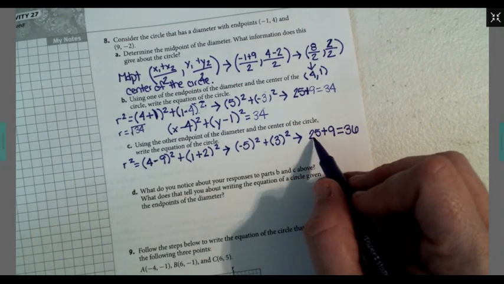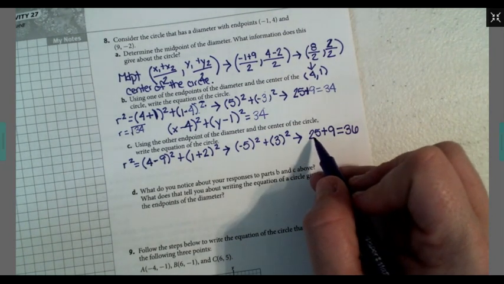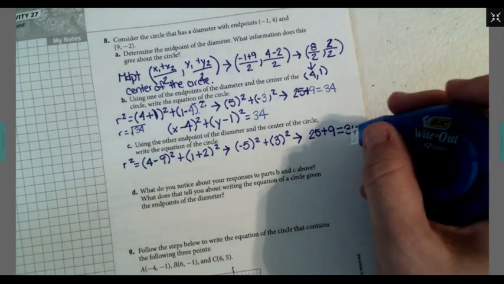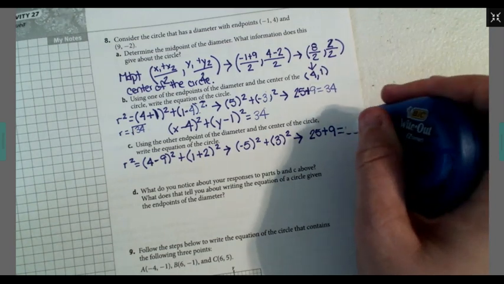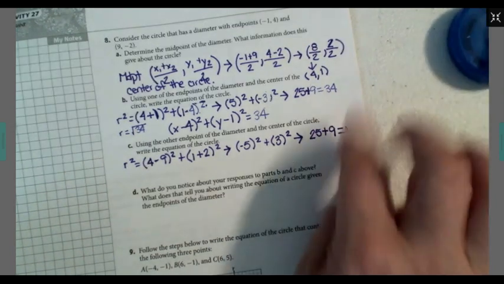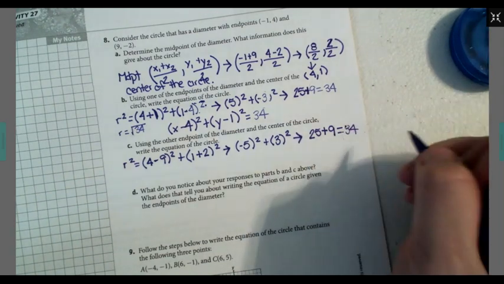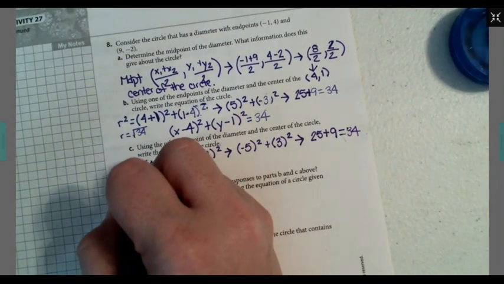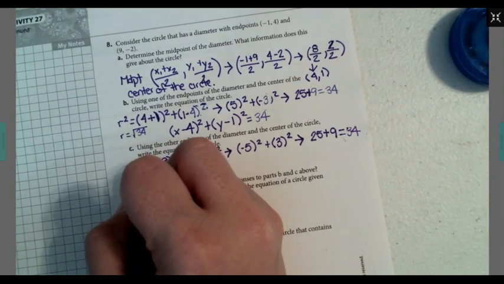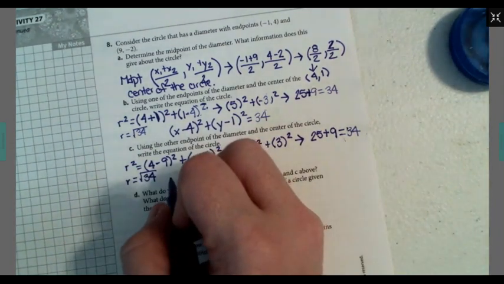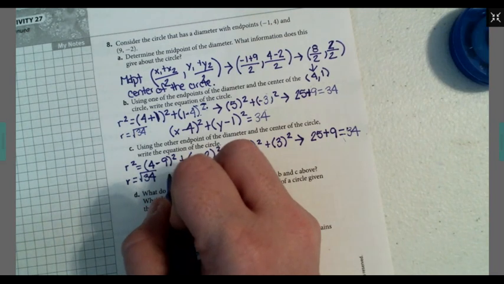Here, watch me still doing math mistakes here. 25 plus 9 is 34, not 36. Sorry. Here we go. Which I guess is good that I went back and I looked at this because r equals the square root of 34 in both of them. So my radius is the square root of 34.